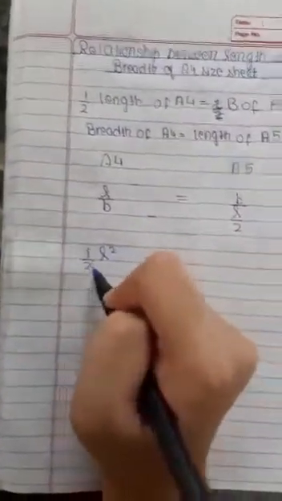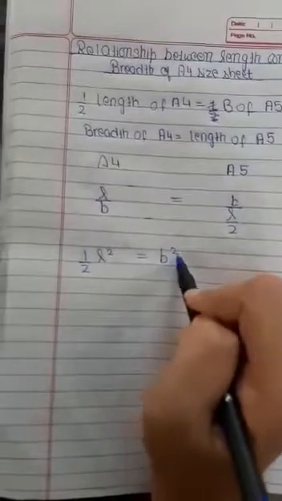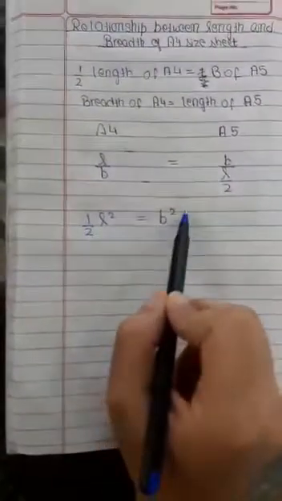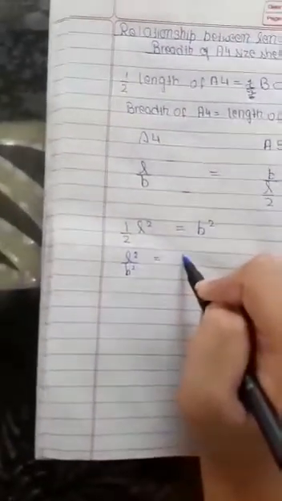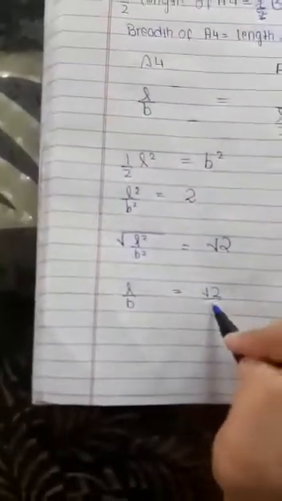Now we are going to cross multiply these numbers. By cross multiplying, I am getting half L square is equal to B square. Now we need to find the ratio of length and breadth. So we will take breadth this side and length also this side and 2 that side. Now I am going to take roots on both sides. So root of L square upon B square would be equal to root of 2. So I can write that L upon B is equal to root 2 upon 1. So the ratio of length and breadth in the A4 size sheet is root 2 by 1.